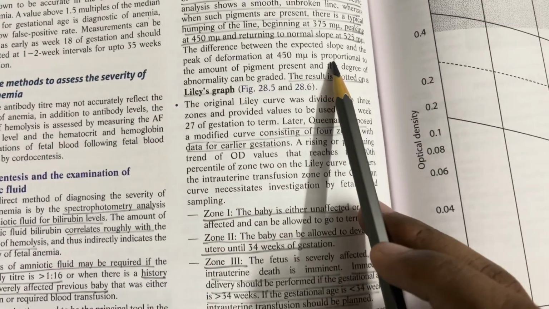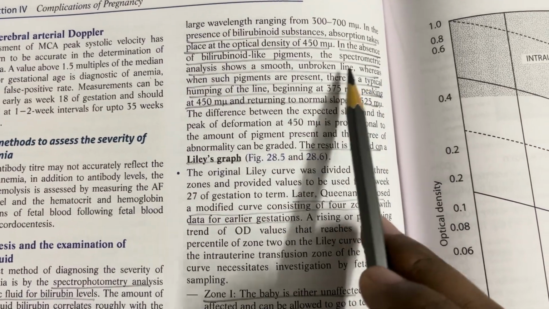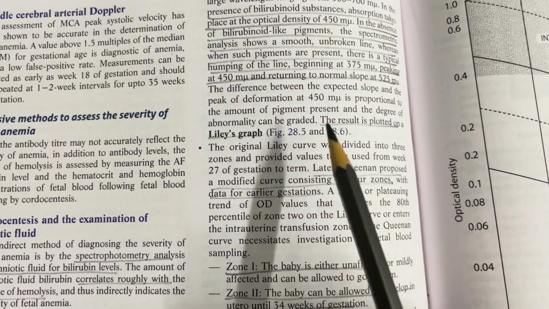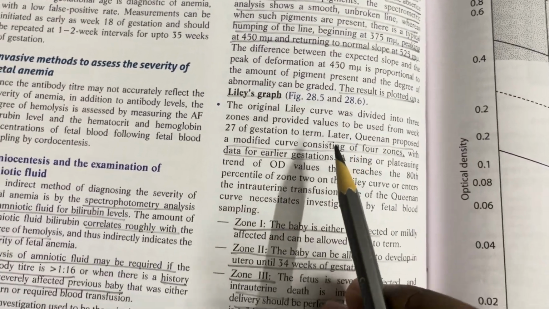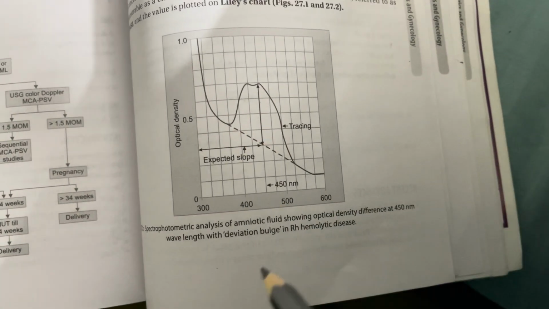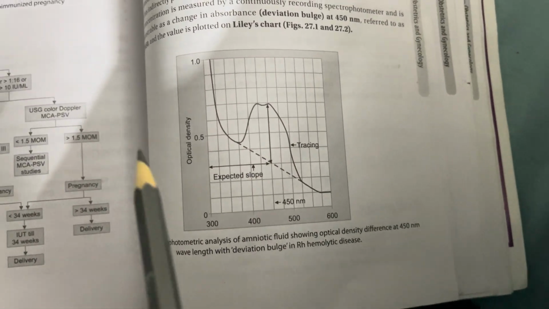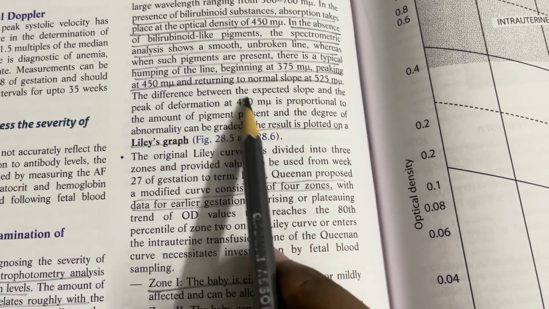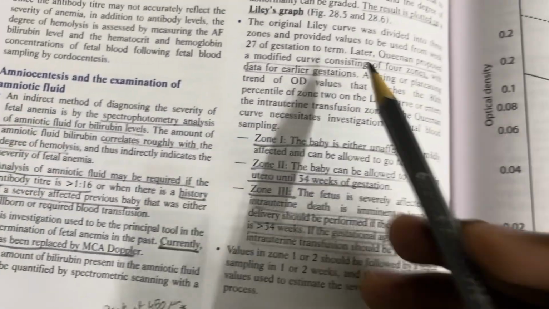So in the absence of bilirubinoid-like pigments, the spectrophotometric analysis shows a smooth, unbroken line. Okay, whereas when such pigments are present, bilirubin, there is a typical humping of the line. Okay, so here you can see. So normally it is a straight line, but when bilirubin is present, there is a humping with peak at 450 nm. Okay, that is important. So optical density and wavelength. Then the difference between the expected slope and the peak of deviation. So this you will plot on a Liley's graph.